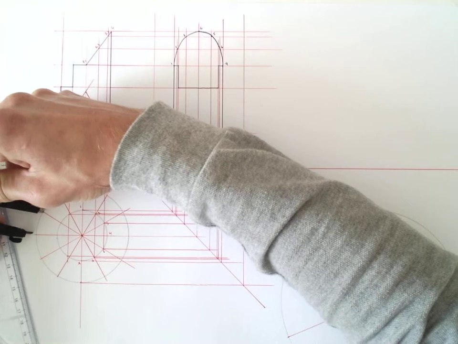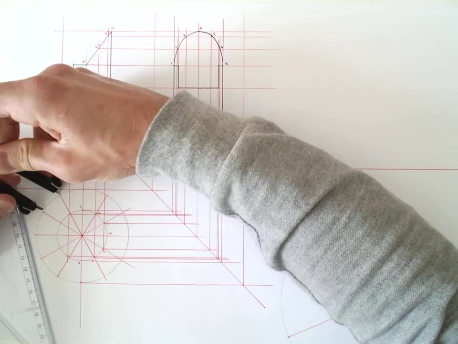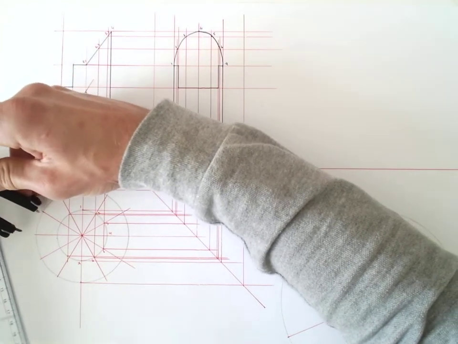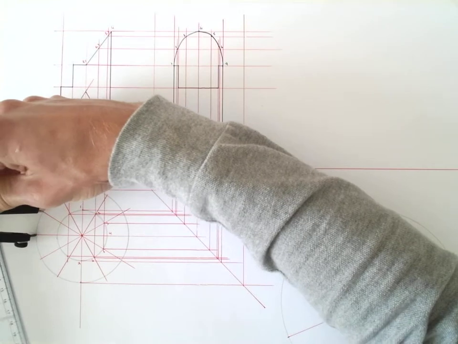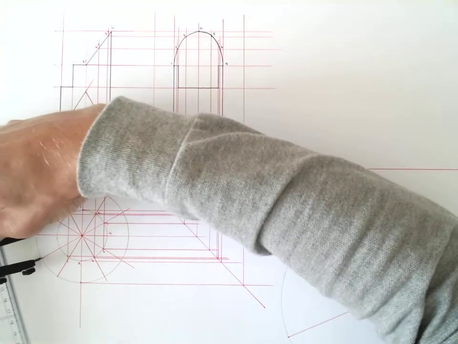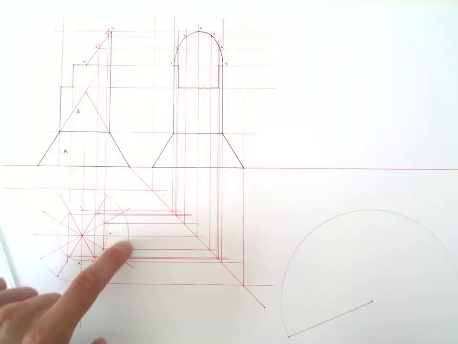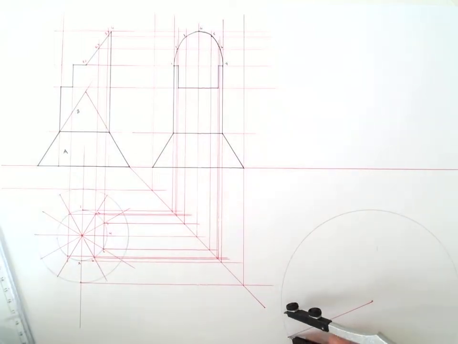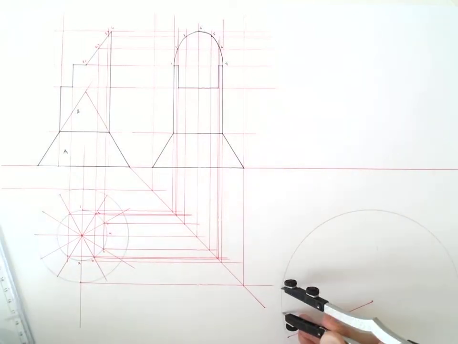So just make sure your compass is nice and accurate when you're setting it up. So they are all the same. No matter where you go, they should all meet up, and they do if you continue on the way around. And you'll notice there's 12 divisions there, so we need to mark this off 12 times on this arc.